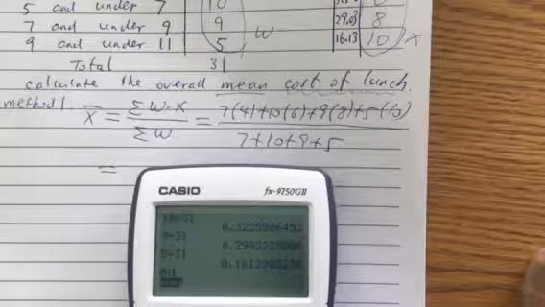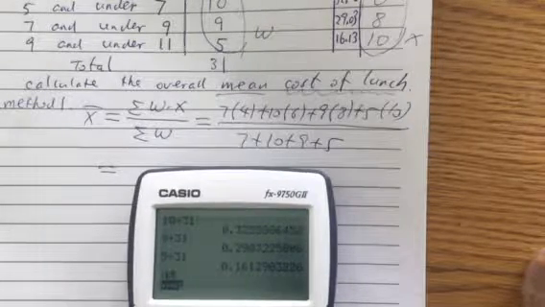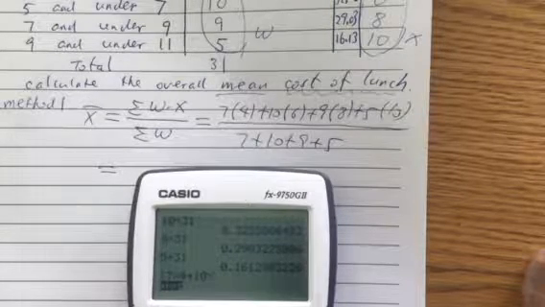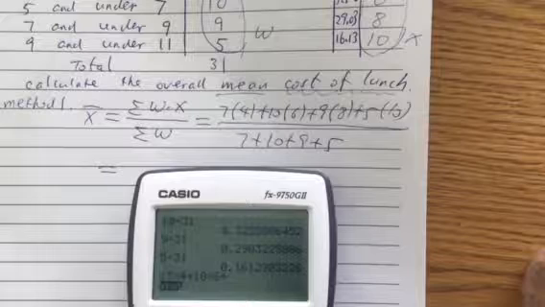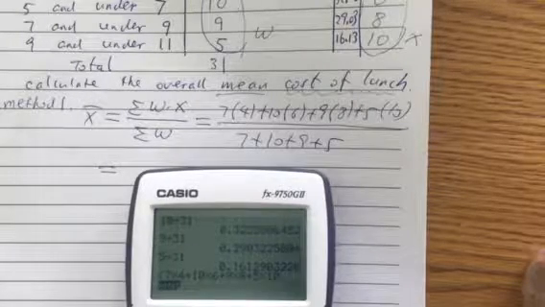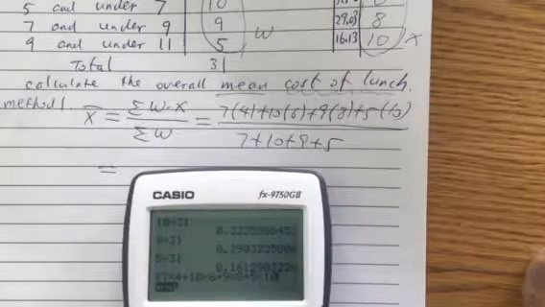Open bracket, 7 times 4 plus 10 times 6 plus 9 times 8 plus 5 times 10. That is the numerator.